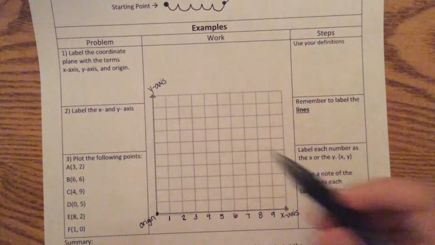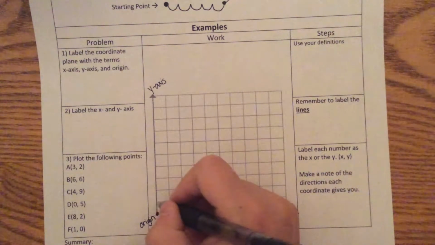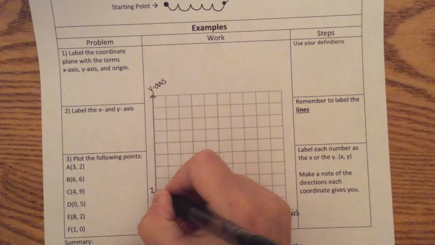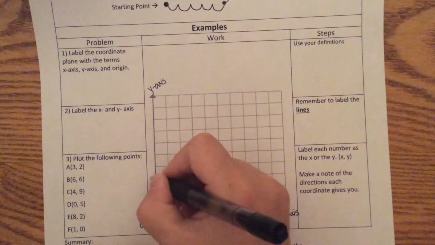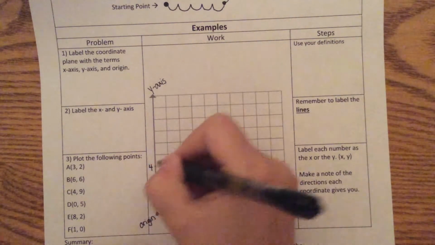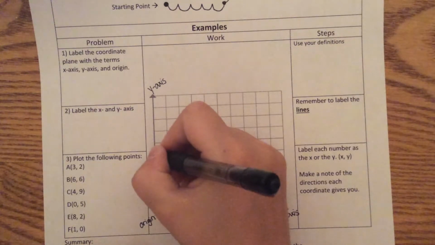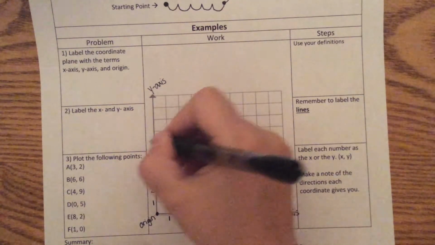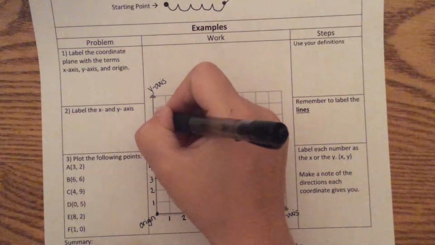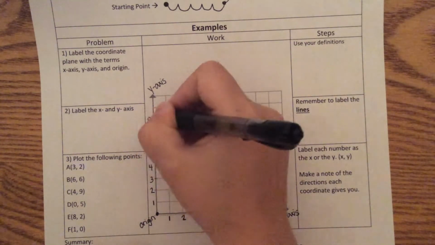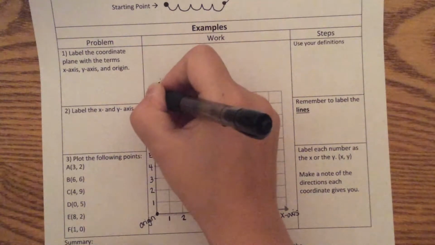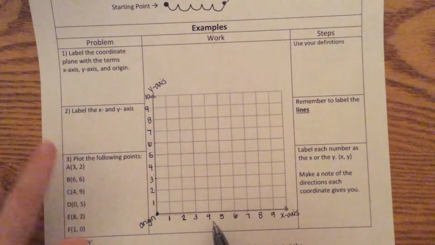Okay, and then same thing going up. We're labeling these lines. So this line here is 1. This line here is 2. This line here is 3. Right here is 4. Remember, we're labeling the lines. This line is 5. This line is 6. This line is 7. This line is 8. And this line is 9. And then the top line is 10. Okay, so that was number 2.